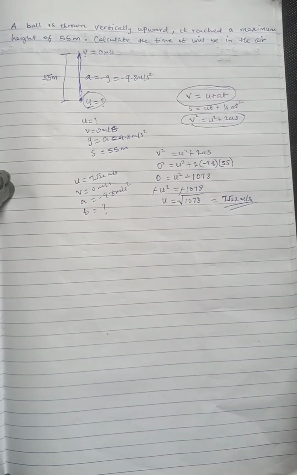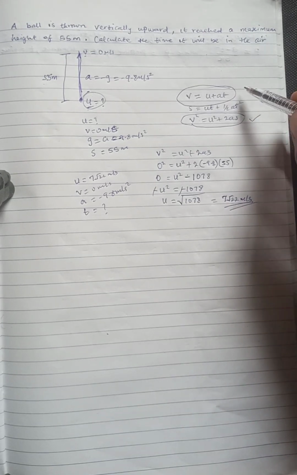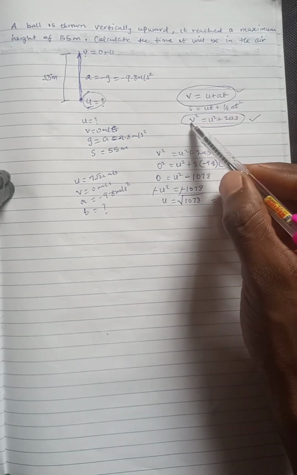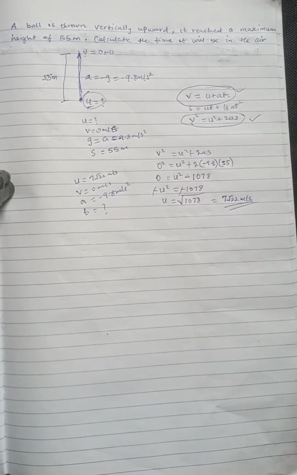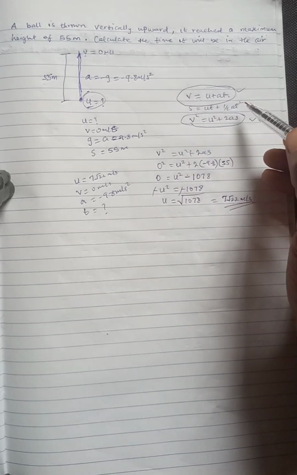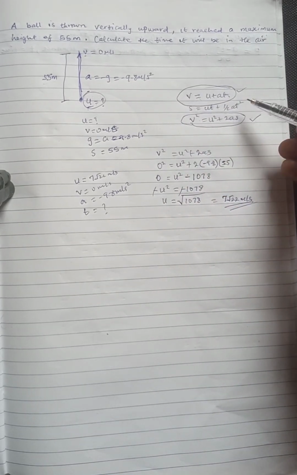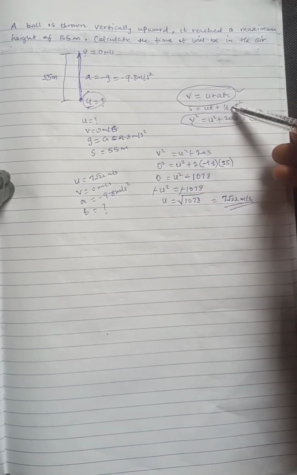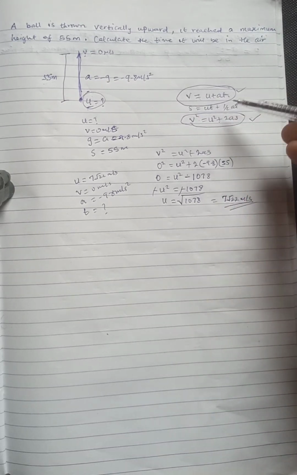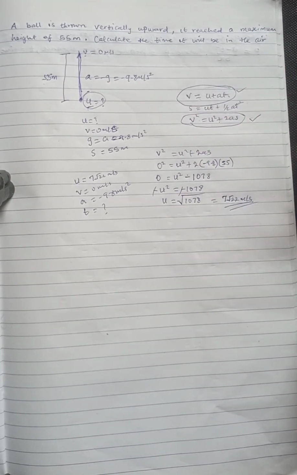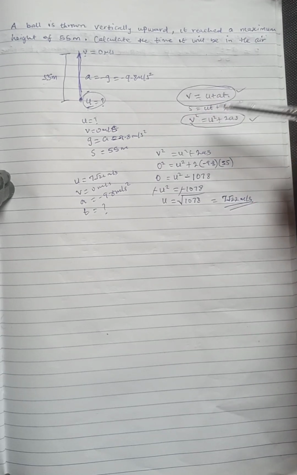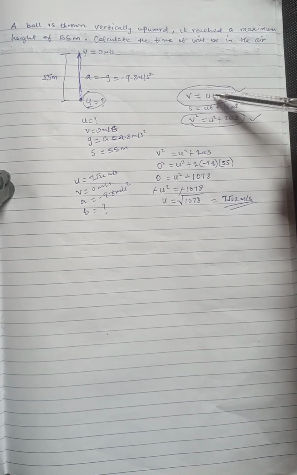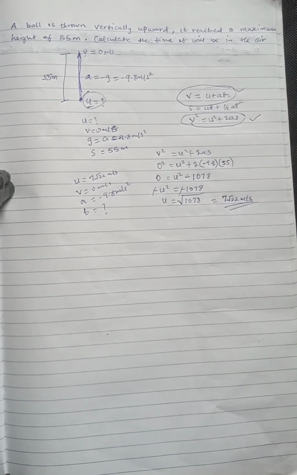If you check very well, in all the kinematics problems I have been solving, what I normally use is the third equation and the first. I use the third to get either V or U. Then I always use the first to get my T. As simple as that. The second one is also applicable, but I don't normally love using it. If you combine equation 1 and equation 3, you get equation 2. I know there are some problems where you combine equation 1 and equation 2 to solve, but I prefer using 3 and 1 to make my life beautiful.